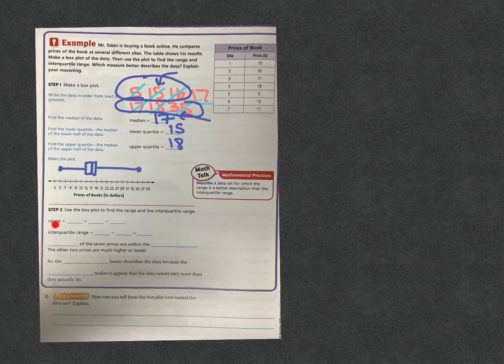All right. They tell us to calculate the range. So remember, the range is to take the highest number in the data set, 35, and subtract from it the lowest number in the data set, 5. And 35 minus 5 is 30. The interquartile range is to take the high value, the upper quartile, which is 18, and subtract from it the lower quartile right here, which is 15.